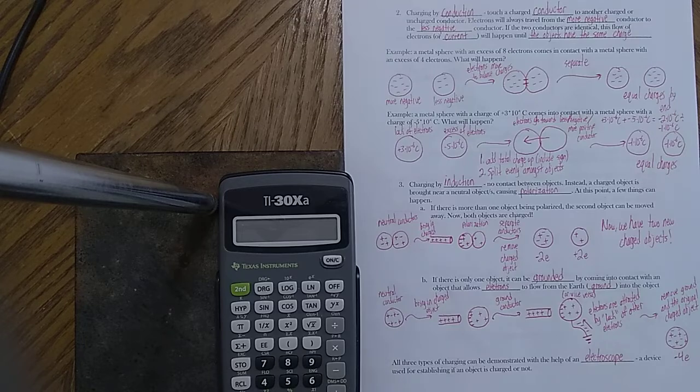How objects become charged, when we're going over it in class, seems fairly straightforward, especially charging by friction and charging by conduction. Those are pretty simple. Charging by induction is a little bit trickier, but you should be able to follow the diagrams for what happens. And you can always go to this website, which I'll show you, and you can play around and do that stuff for yourself.